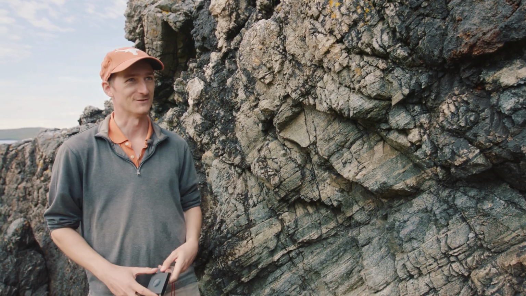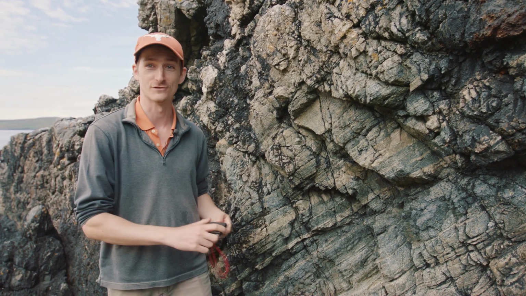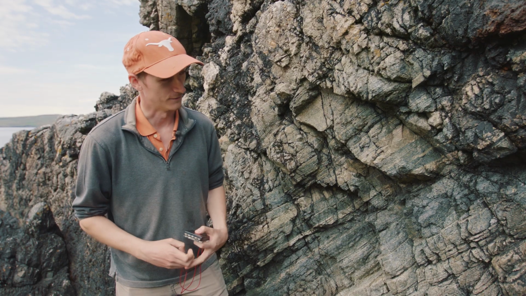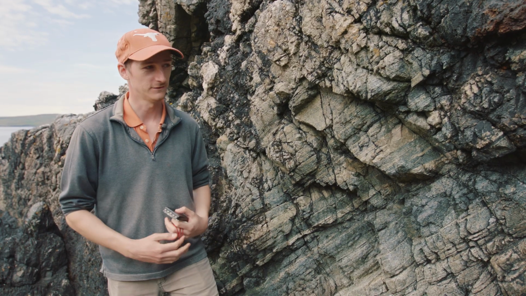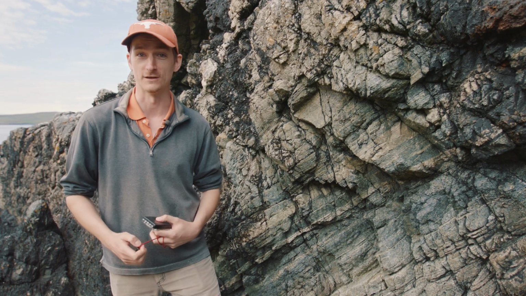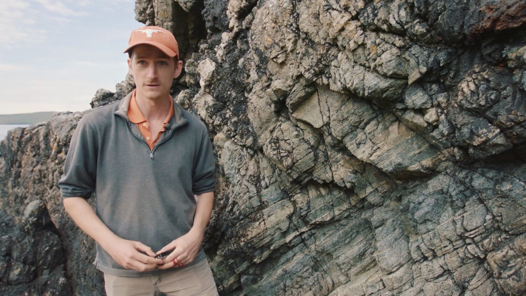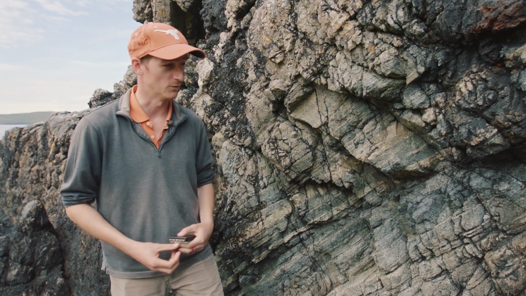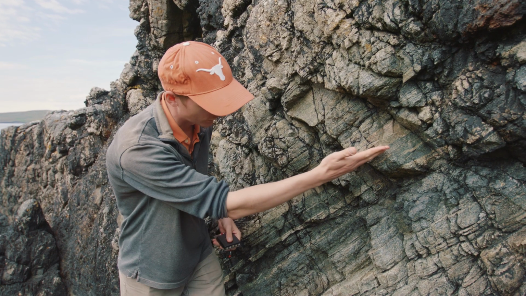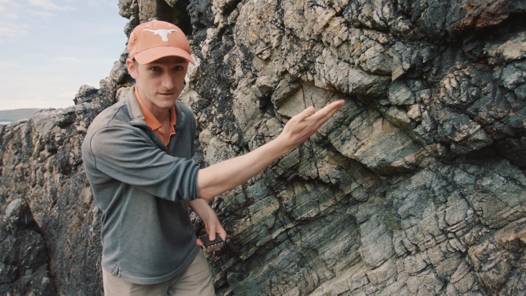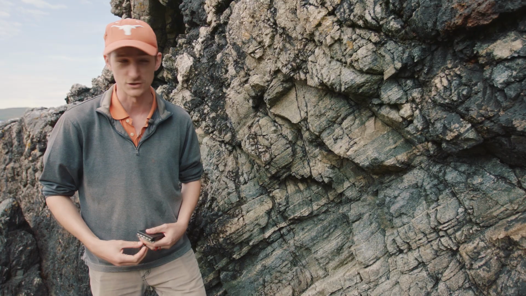So now we've moved down to the contact between the Scourie dyke and the adjacent Lewisian gneiss. And the foliation that's exposed in the Lewisian gneiss gives us a great opportunity to do some strike and dip measurements. Now a foliation is a planar feature within a rock, a two-dimensional fabric element, if you will. And here you can see alternating light and dark bands in the gneiss, which is the gneiss's foliation.